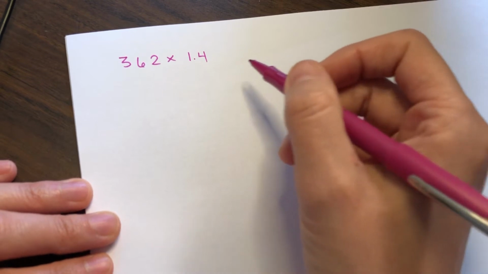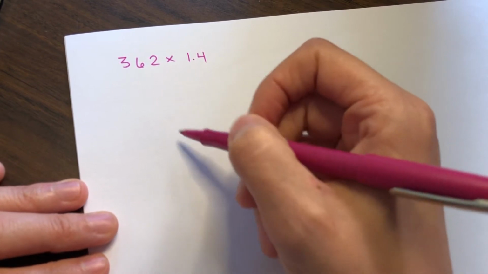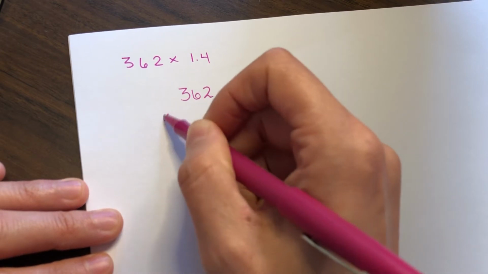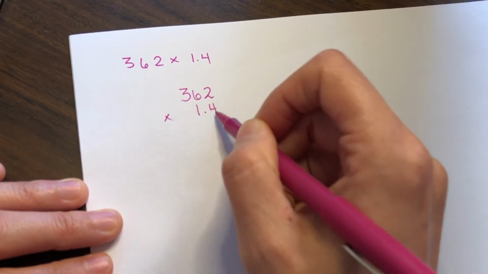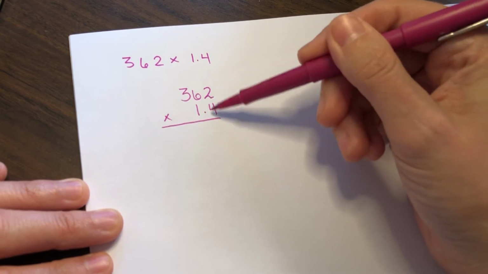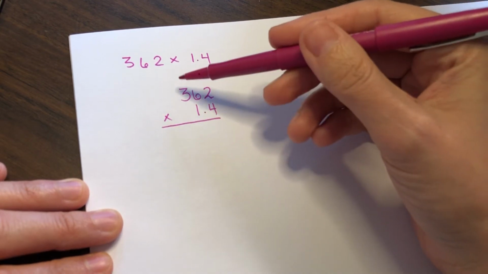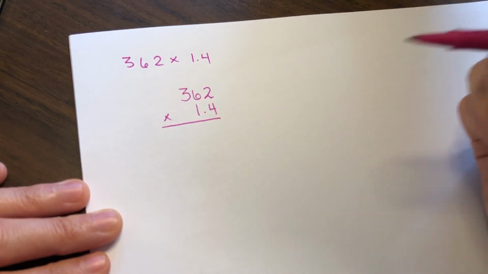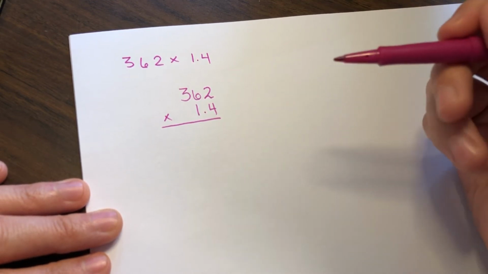Okay, so to do this, you want to stack your numbers. So we're going to go ahead and do 362 multiplied by 1.4. It's really important that you stack your numbers because the organization of your stacking is going to make your solution at the end a lot easier. So then we're just going to do regular good old-fashioned multiplication.